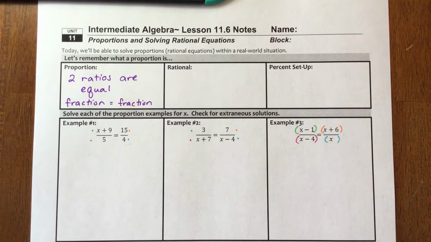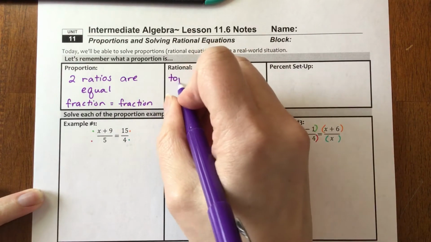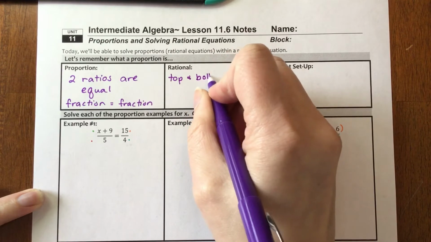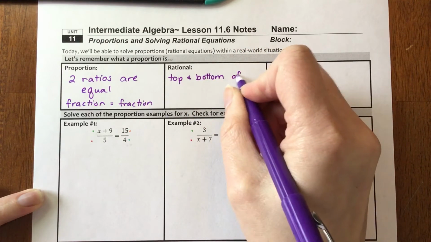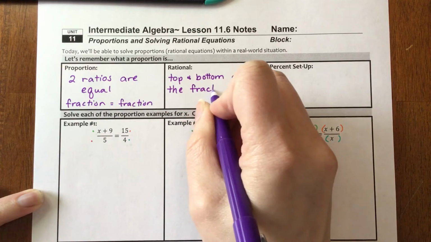Okay, a rational equation, or just a rational, means a fraction where the top and bottom of the fraction are polynomials.